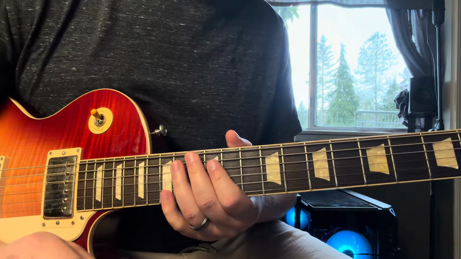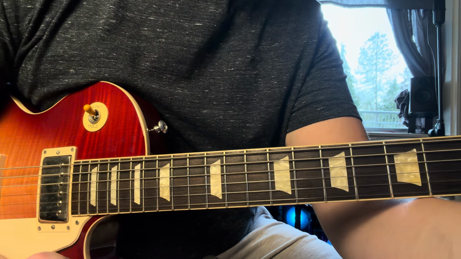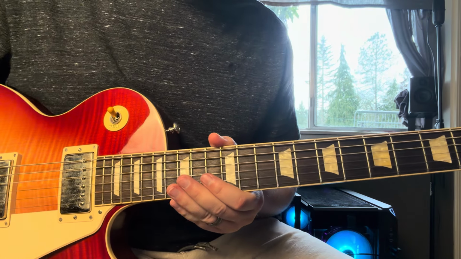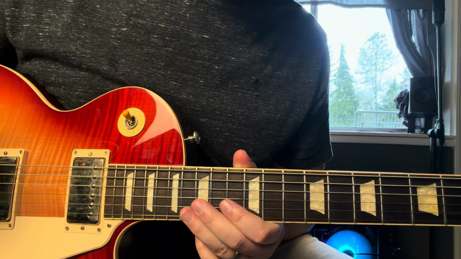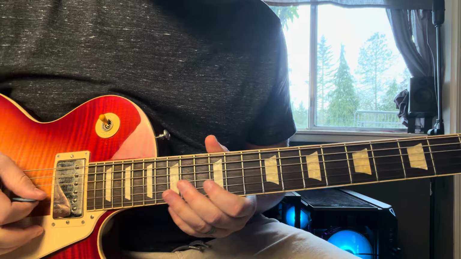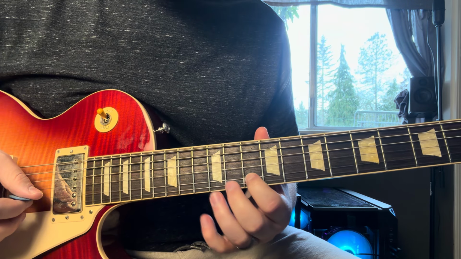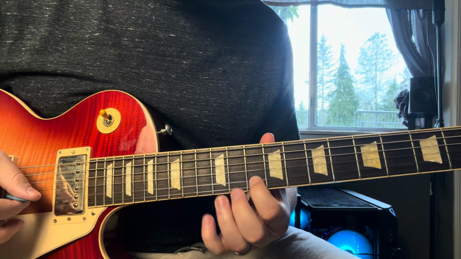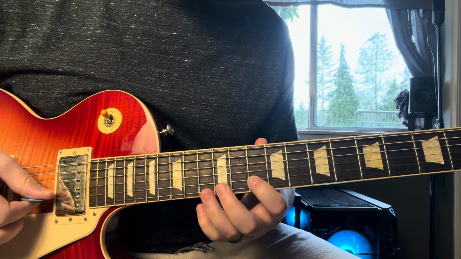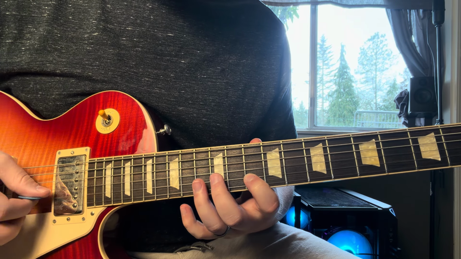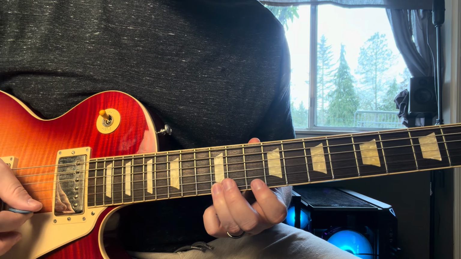Okay, now we are going to do the G string. Just kidding, we already learned the G string. Now we're going to do the B string. Okay, so our B string, A, is right here. Okay, so our shape looks like this.